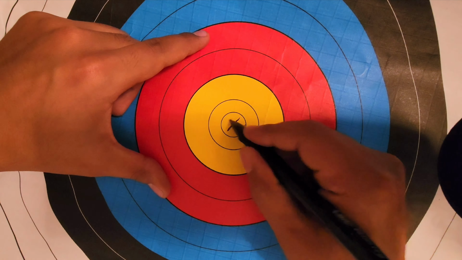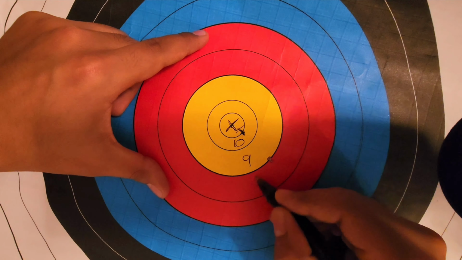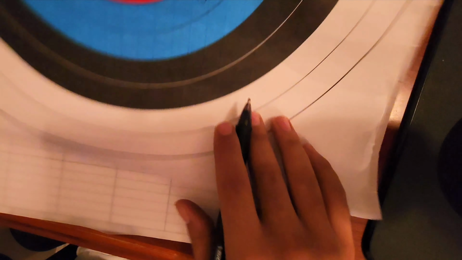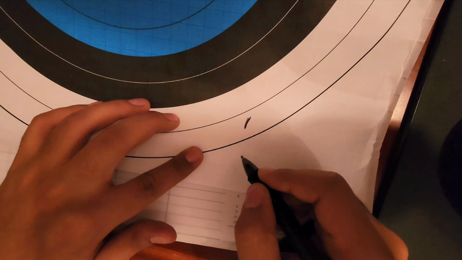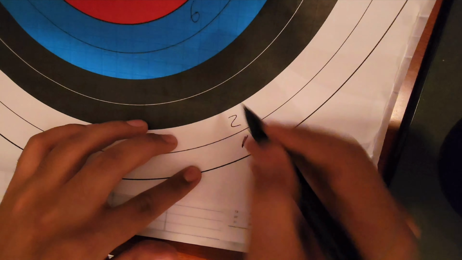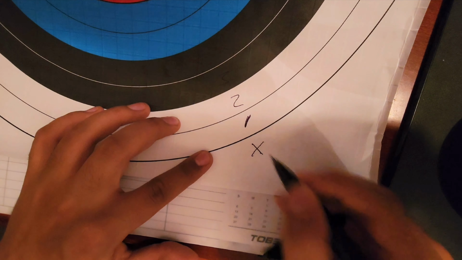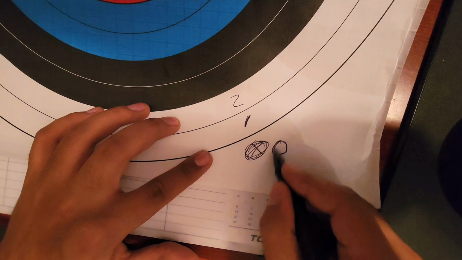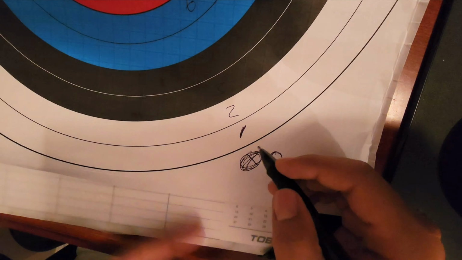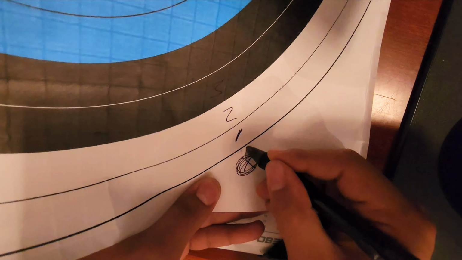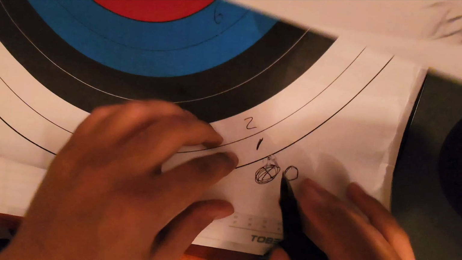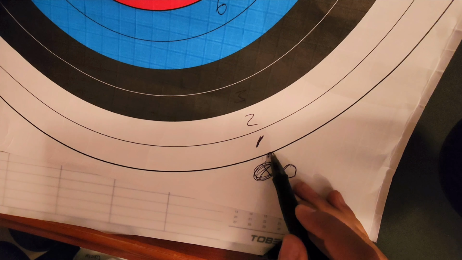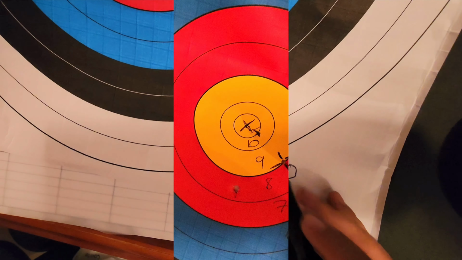So we have X, 10, 9, 8, 7, 6, and it goes all the way until 1 at the very end. So this is 1 right here, this is 2, this is 3. So if your arrow lands out here, this is a 0. If your arrow lands right here on the edge, but let's say the hole is touching the line, then in this case, the hole is touching the line, so that would be counted as a 1.